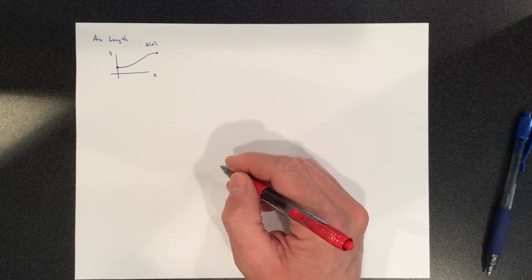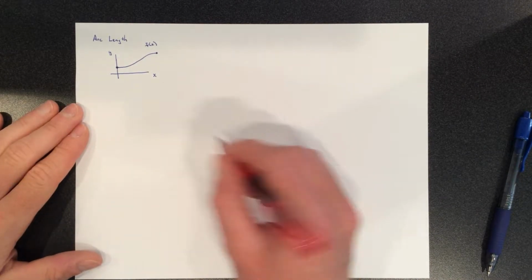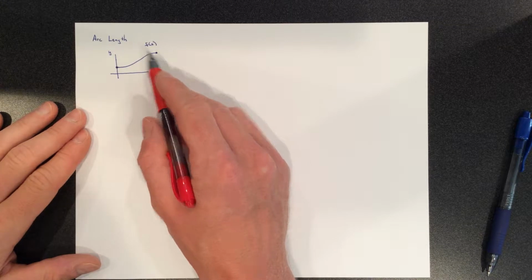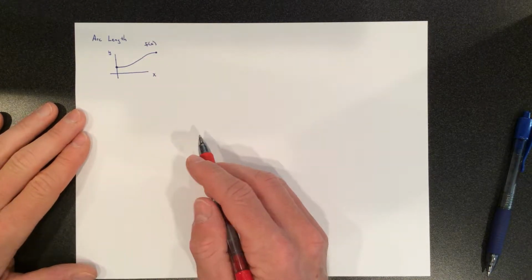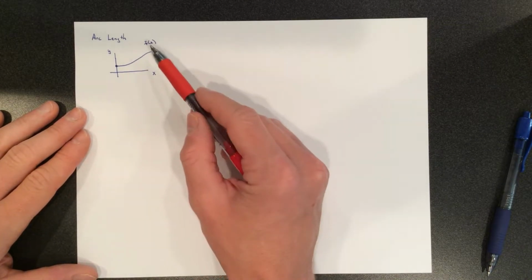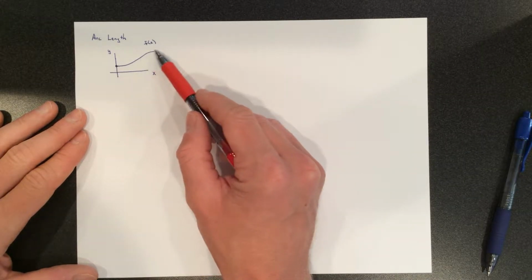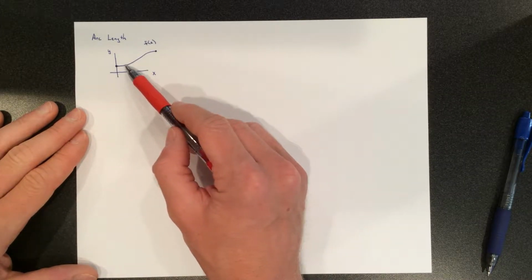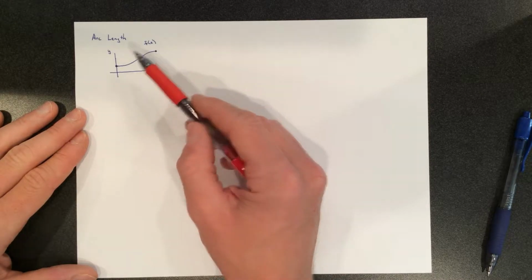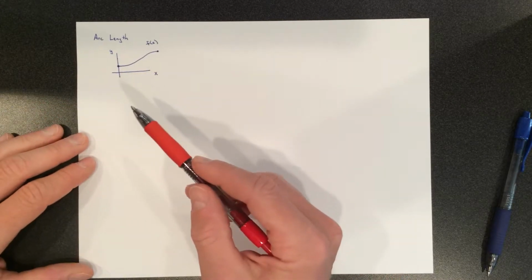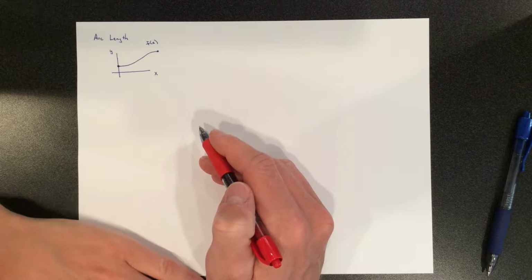All right, let's talk about arc length. Arc length is the distance from this point to this point. Again, we can really start anywhere we want. You're given some function, and you're interested in this total length, right? If you laid the string out on that exact curve, and then stretch the string out, how far would the string be?